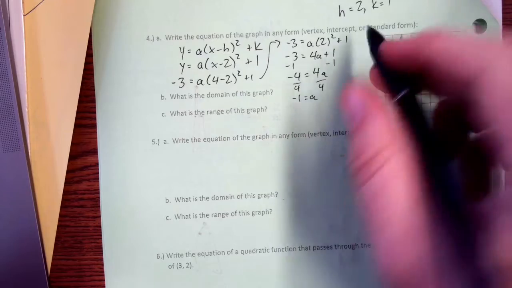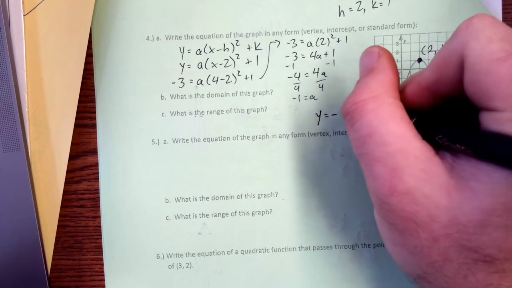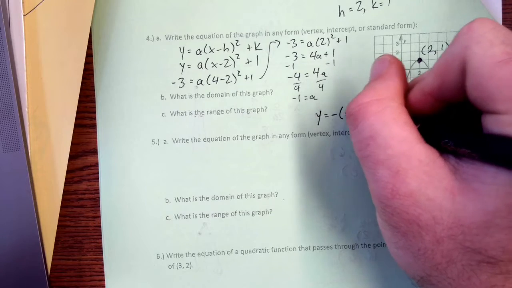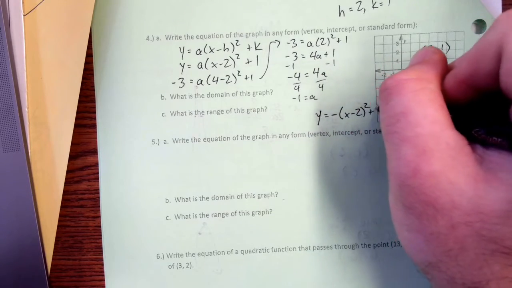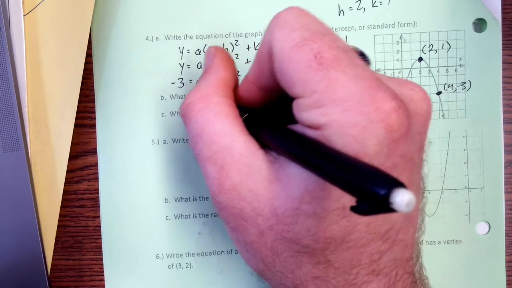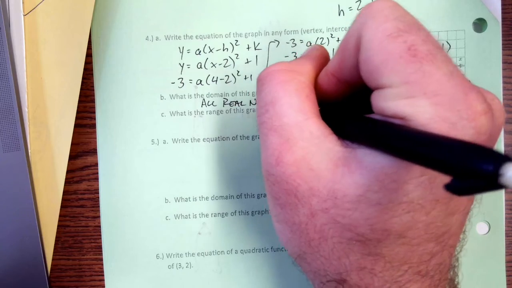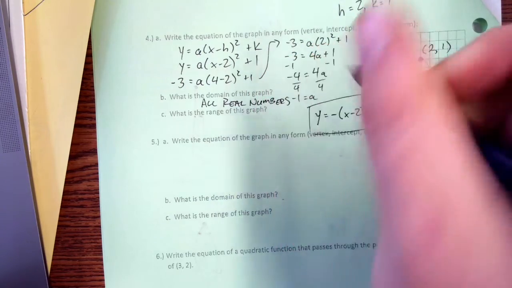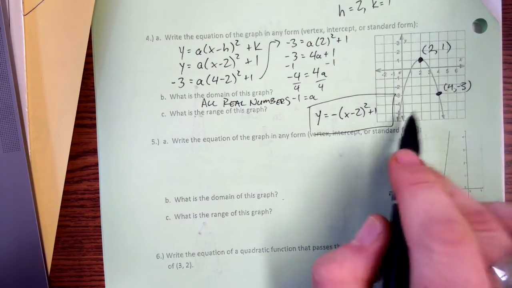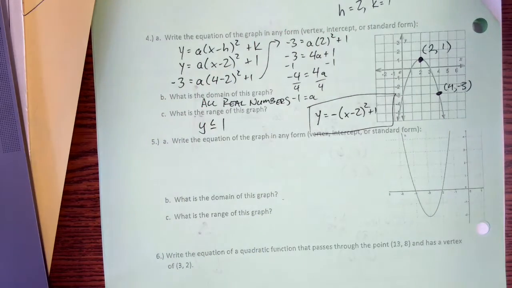So my final answer for the equation of the graph, y equals negative 1 times x minus 2 squared plus 1. What is a domain? All real numbers. And what is the range? Well, it looks like we're going down from 1, so y has to be less than or equal to 1.